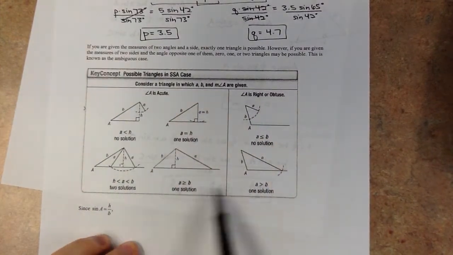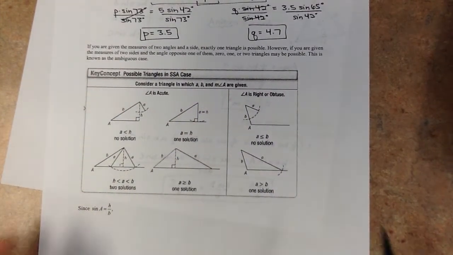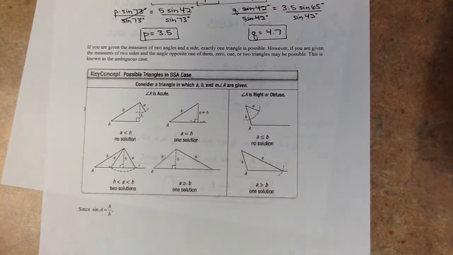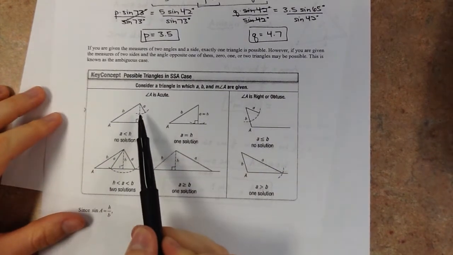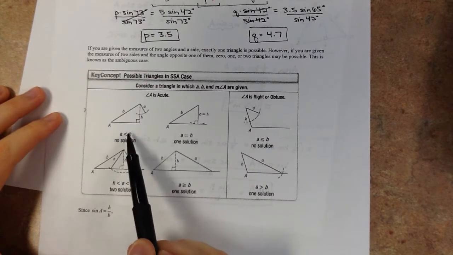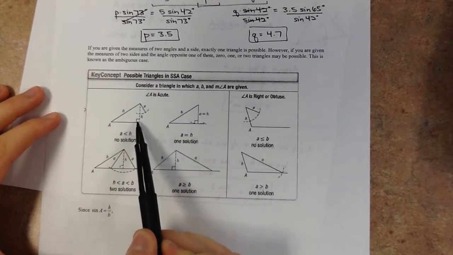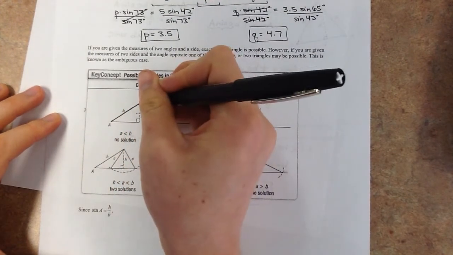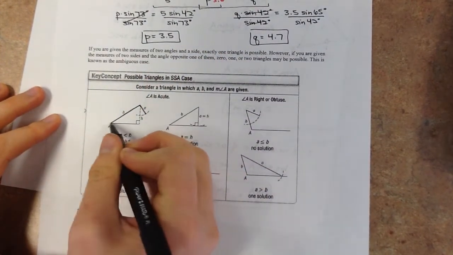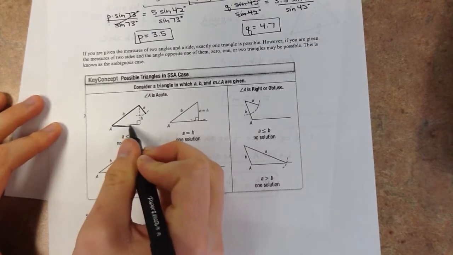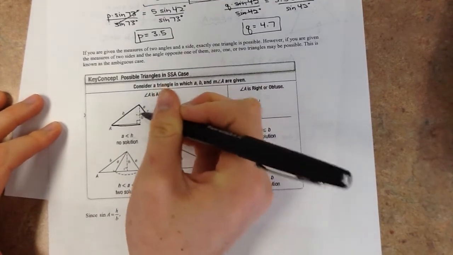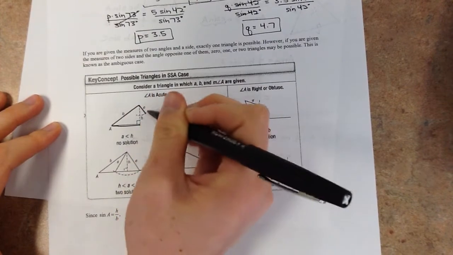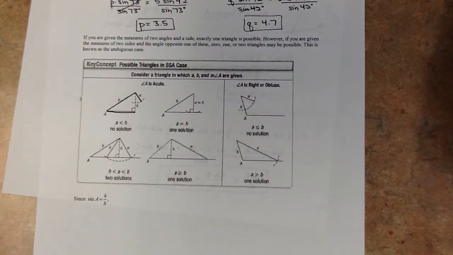So let's look. One possibility is if A is acute. And now you're not going to have to memorize this chart or anything. I just want to walk you through very briefly why you could potentially have 0, 1, or 2. So in this scenario right here, let's say that A is smaller than this measurement right here. If they give you this side length and this side length, and they give you this angle right here, so if this angle's set, then you know where this line is. This line is too short. You can't possibly make a triangle out of it. So that means you have no solution.